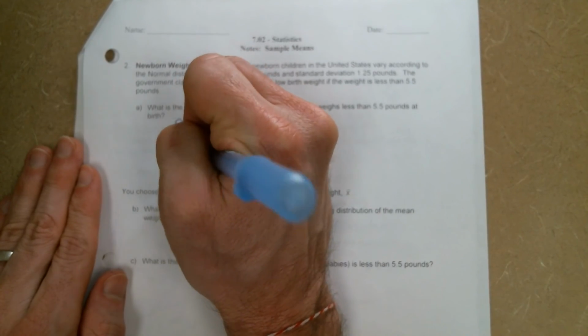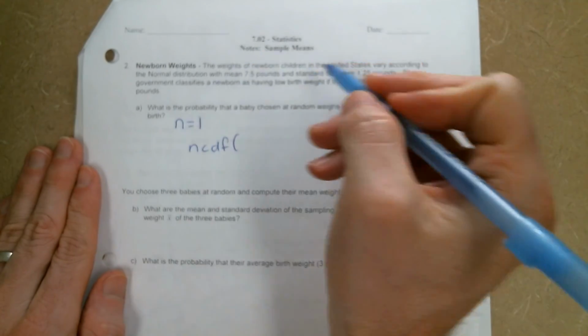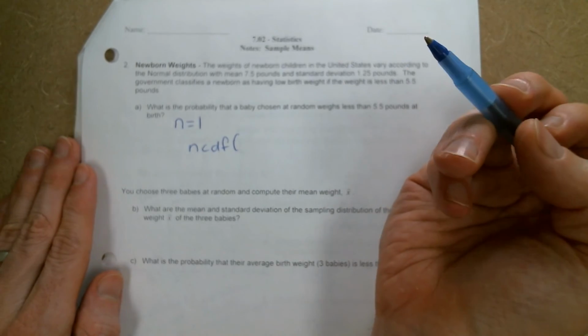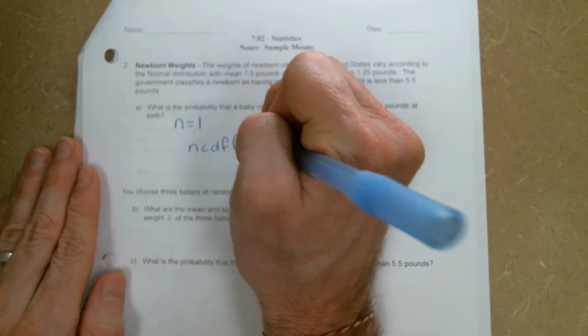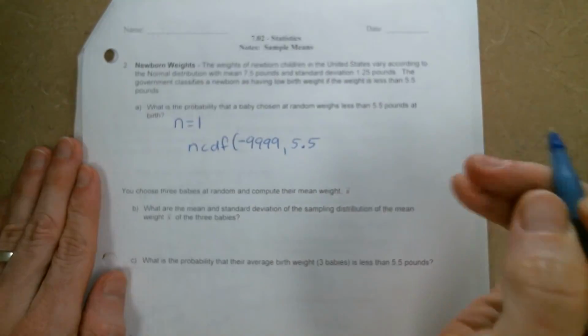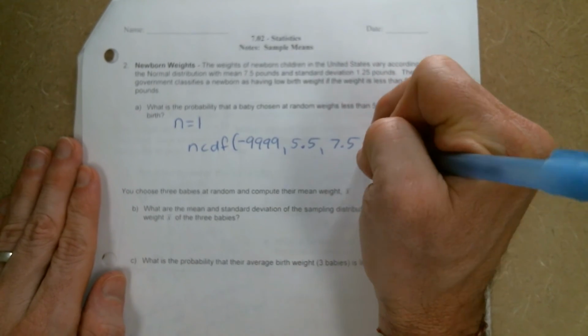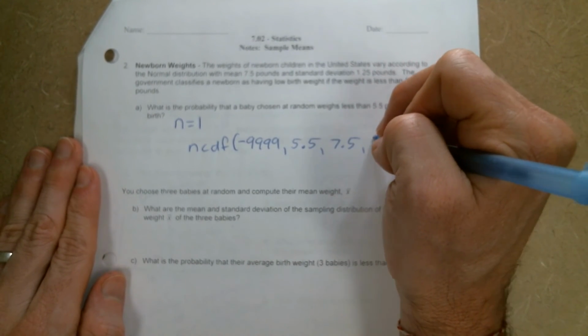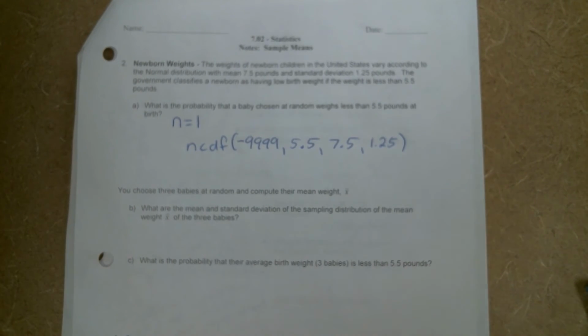So there's no fancy transformation that has to happen here. This is just saying, if we select one baby from this population, what's the chance that we get somebody that's below 5.5 pounds? So it would just be negative 999 to 5.5, when the mean is 7.5 and the standard deviation is 1.25.